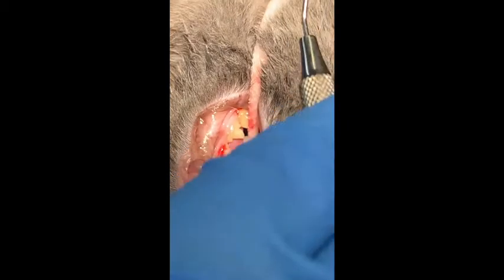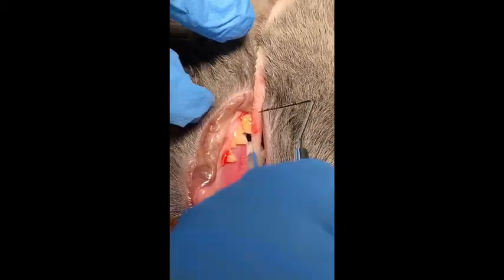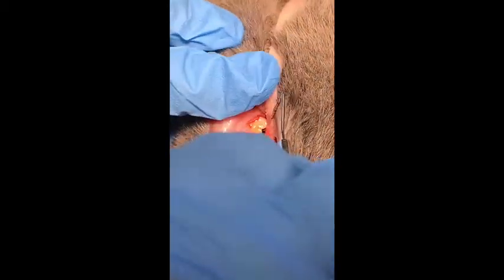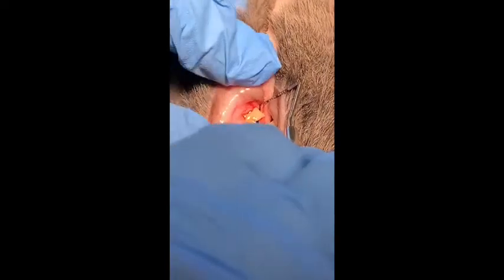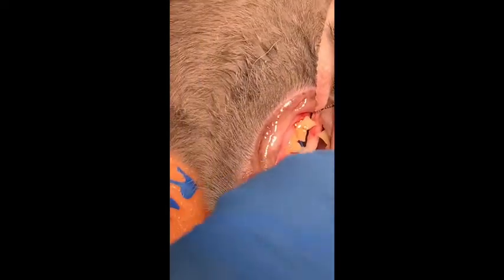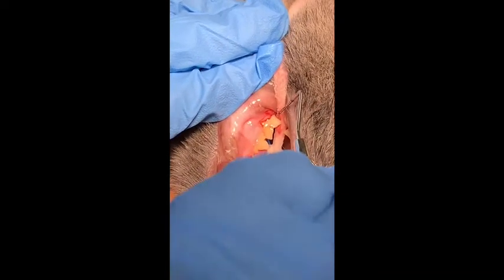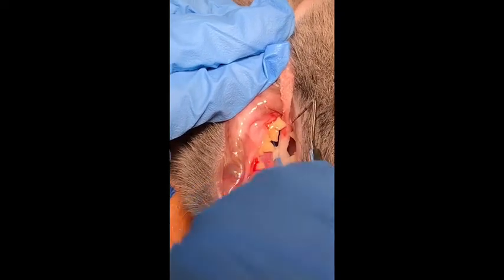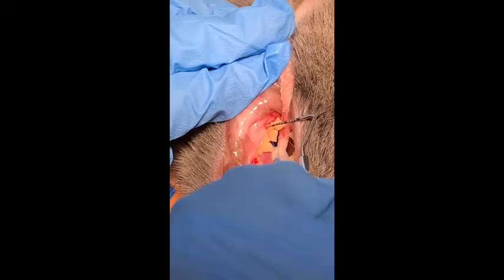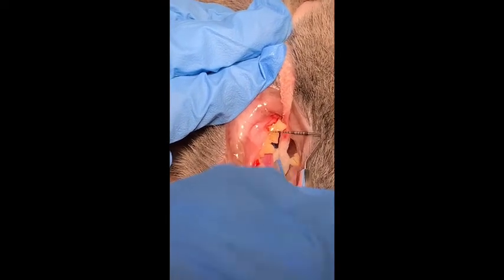The last one is the molar that we're going to have a look at, which is back here. So this is number 409, and you can see there's quite a lot of gingivitis there, and some staining.